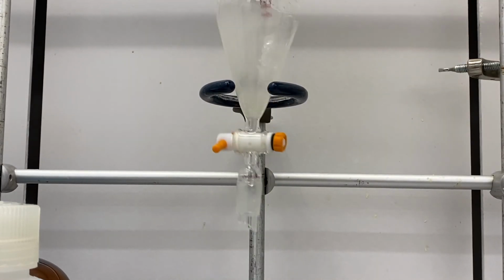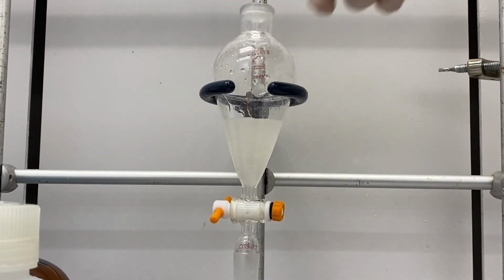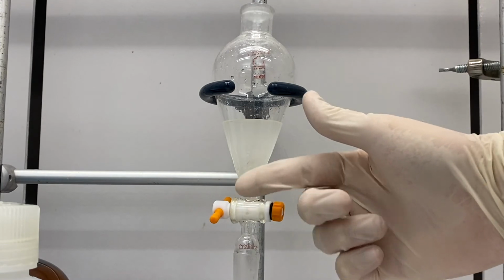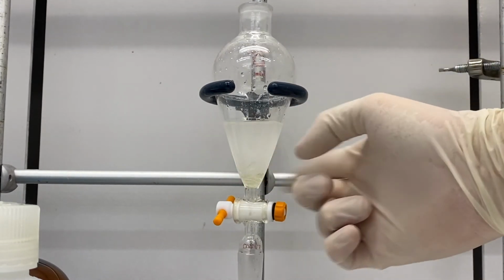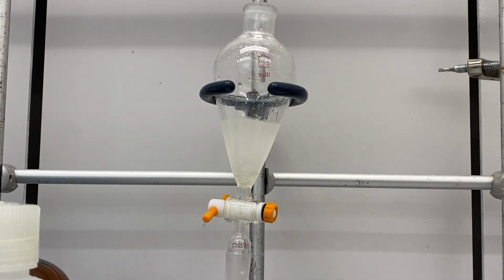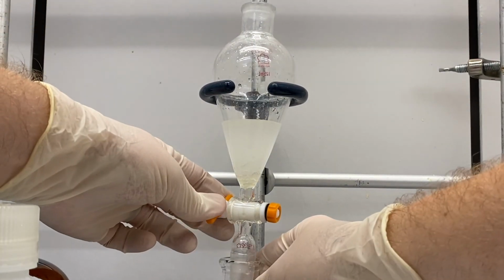Hopefully. You can see the droplets coming together, but they just aren't forming a good layer. They're kind of sticking to the side. I'm trying to get them to come together. Let's try again.